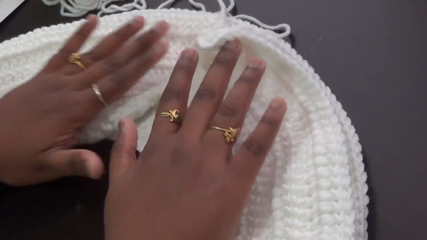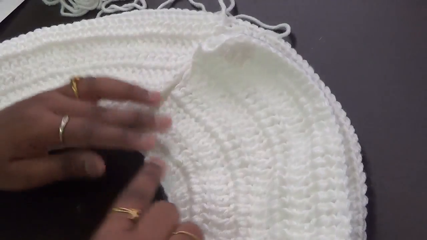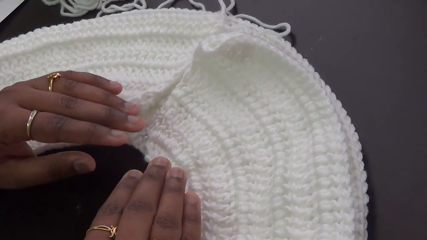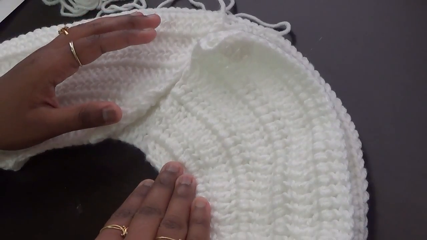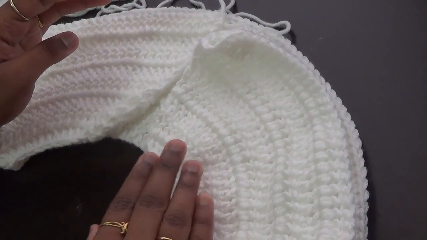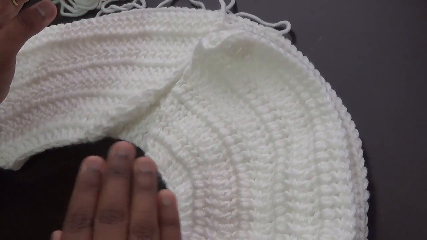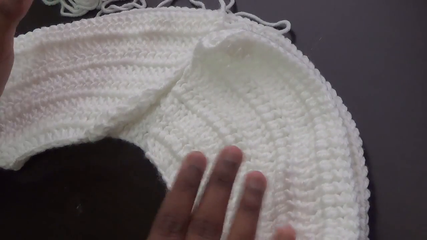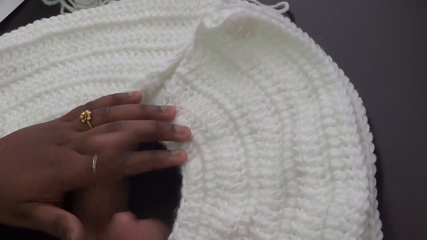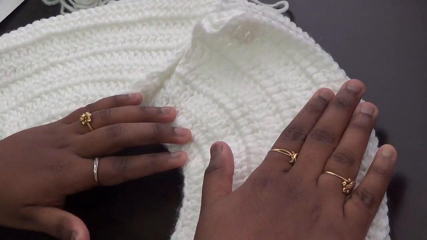Since this is a standard bodice, we have chained what I have told you. You have to chain 50 for 6 months and 12 months, 58 for 18 months and 24 months, right? You can always do 64 chains to make it for up to 3 years. The only thing you have to follow is the increase sequence, right?